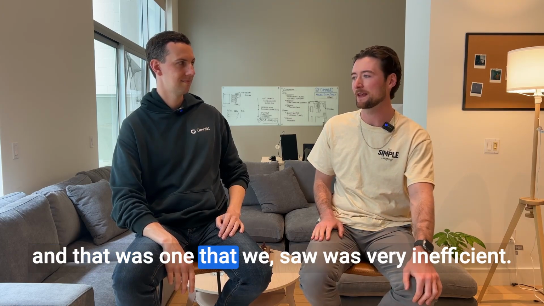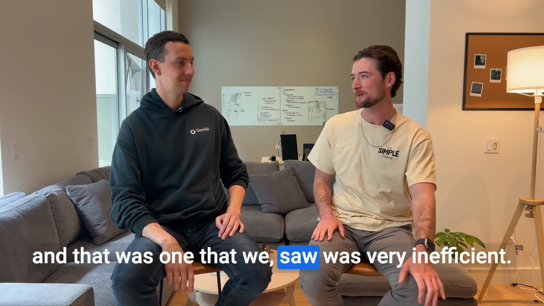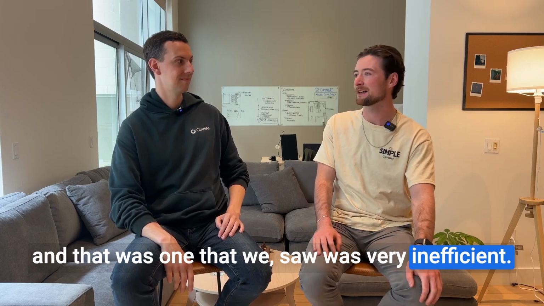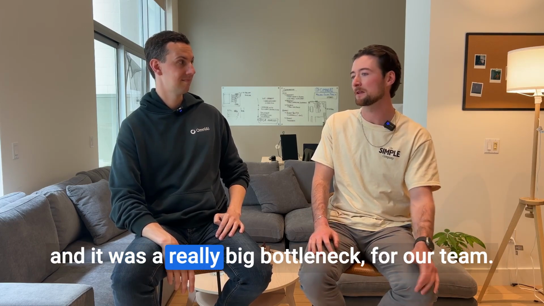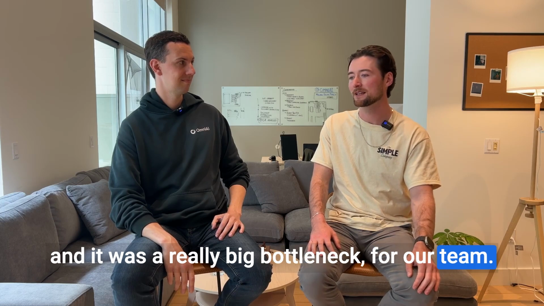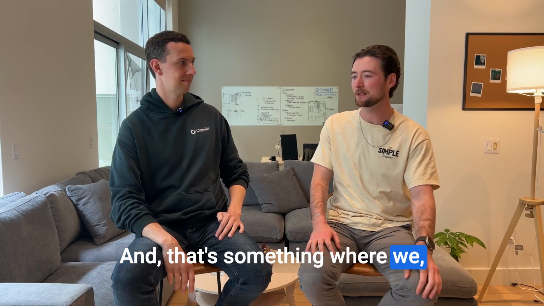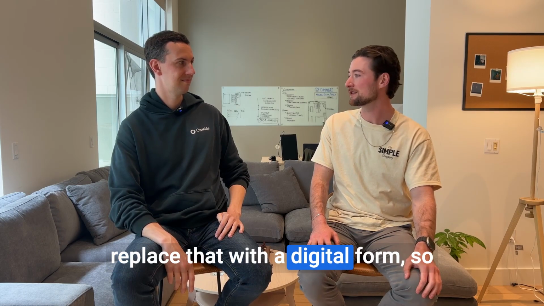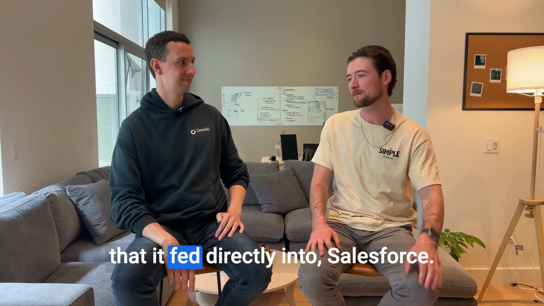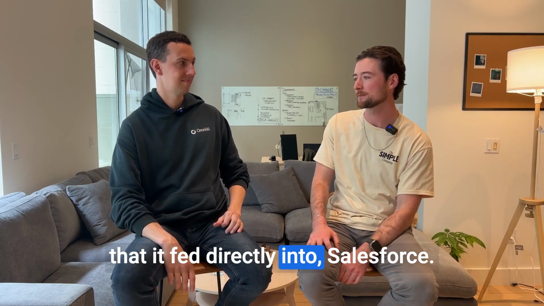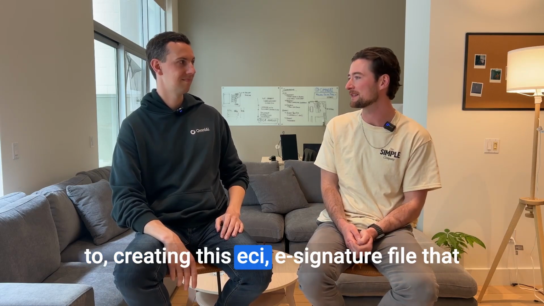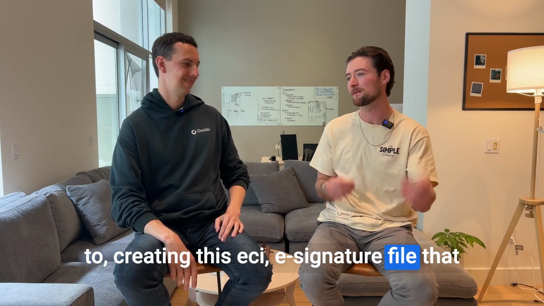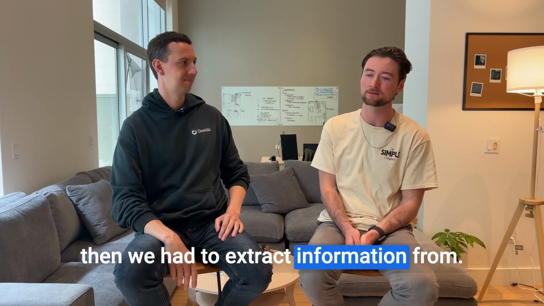We saw that was very inefficient, not secure, and really manual. It was a really big bottleneck for our team. We replaced that with a digital form so that it fed directly into Salesforce and created a lead automatically, as opposed to creating this e-signature file that we then had to extract information from.